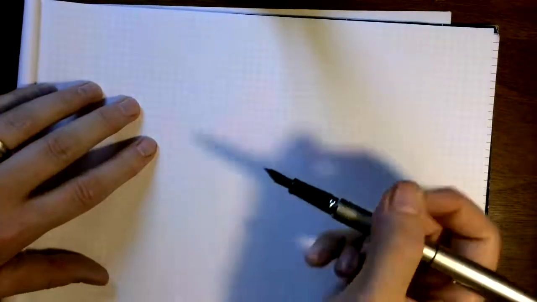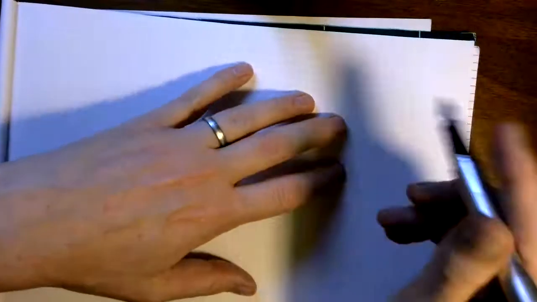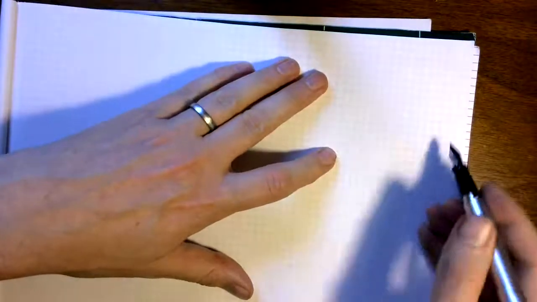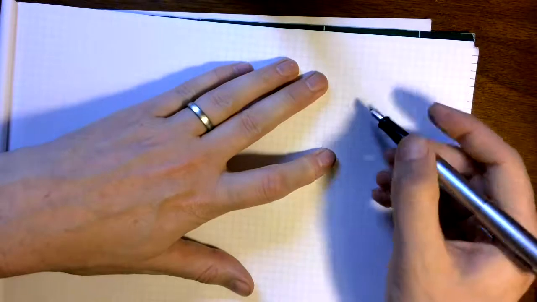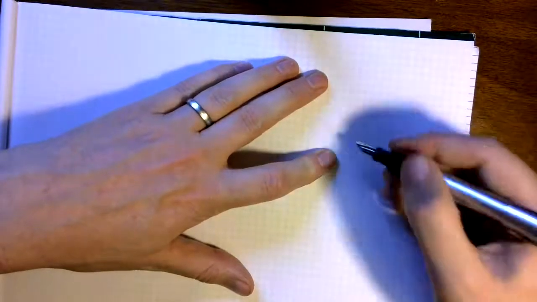And if you really wanted to, you could make this into a proof. If you look at this paper, I have the grid.